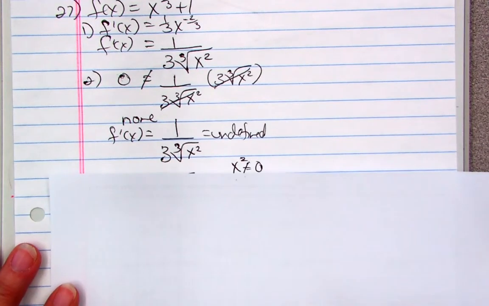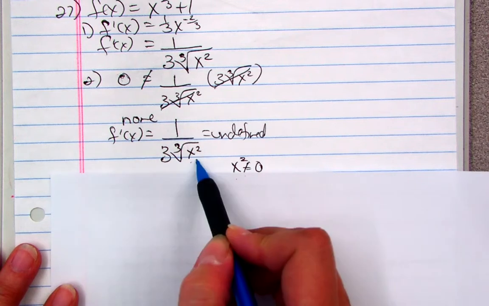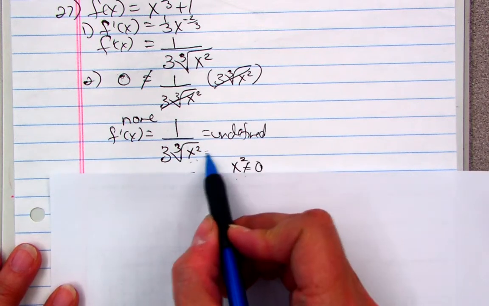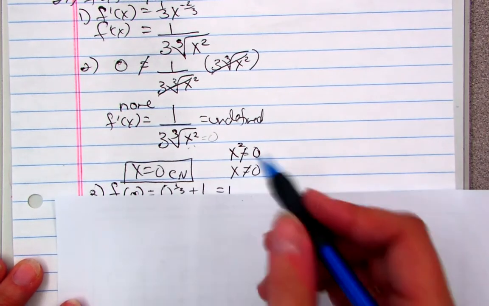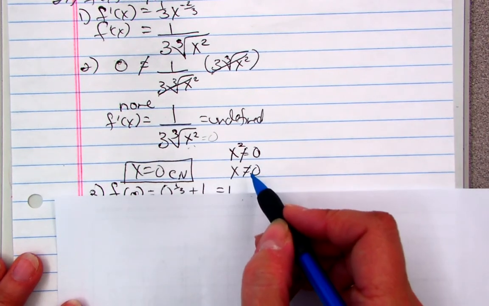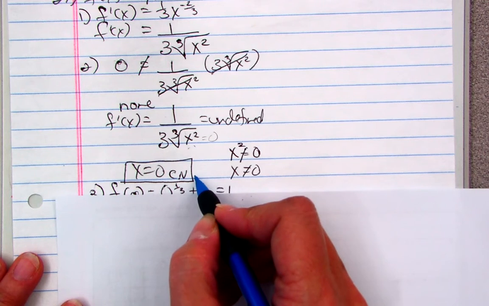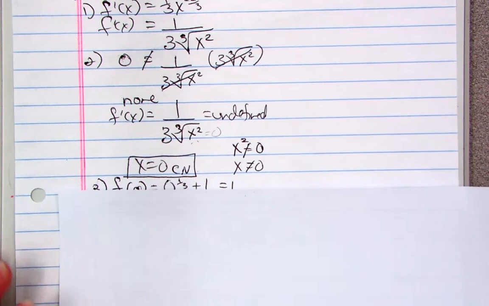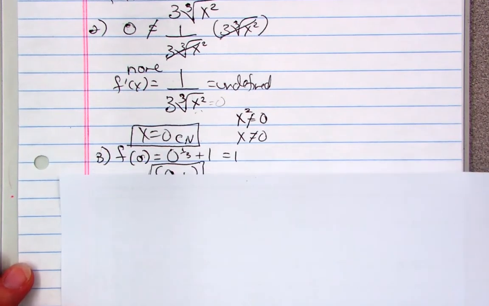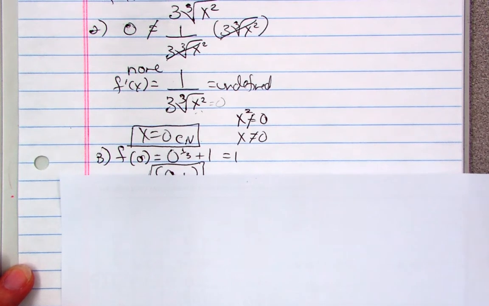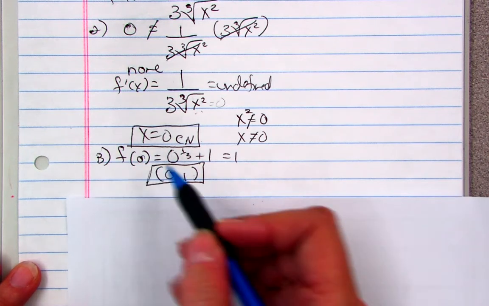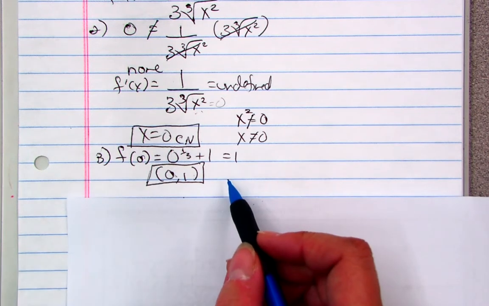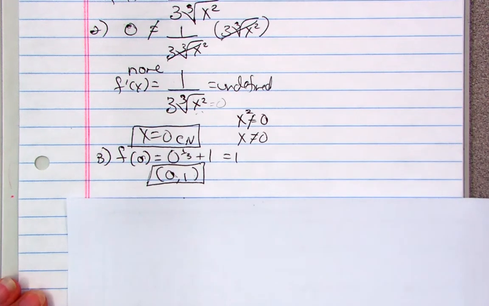Next, I'm going to see what x values make this first derivative undefined. In other words, what's going to make this equal 0? That would be 0. So I do have one critical number, and it is 0. In step 3, I'm supposed to evaluate that critical number into my original function. So 0 to the 1/3 power plus 1 is just 1. So my ordered pair is (0, 1). At (0, 1) on my original function, I might have a relative min, a relative max, or neither.